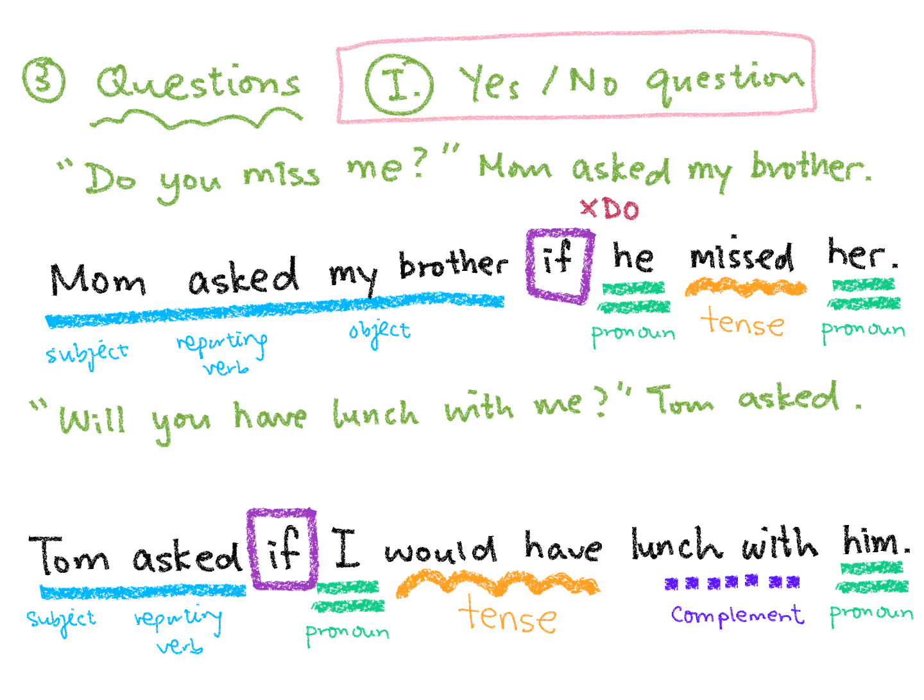If you want to change it, we put the subject, the reporting verb, the object to the front first. Mom asked my brother. And then, if you ask a yes/no question, remember, you need to add "if" there. If or whether, okay? So it would become, Mom asked my brother if, and then we don't need "do." We will remove do, does, did, these words if you see them.